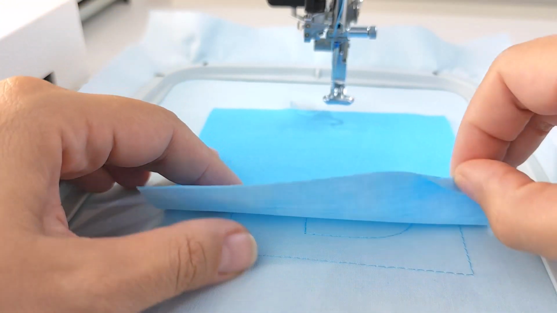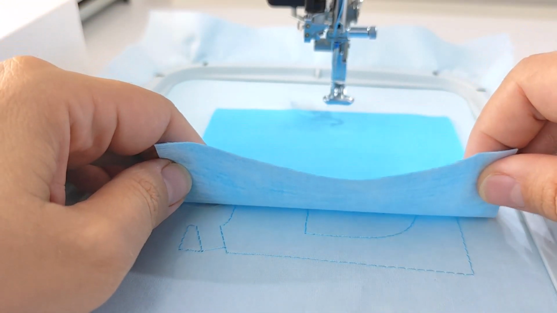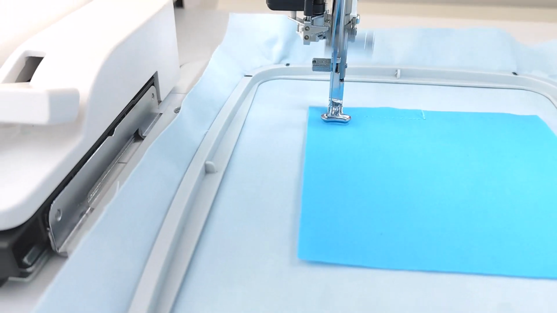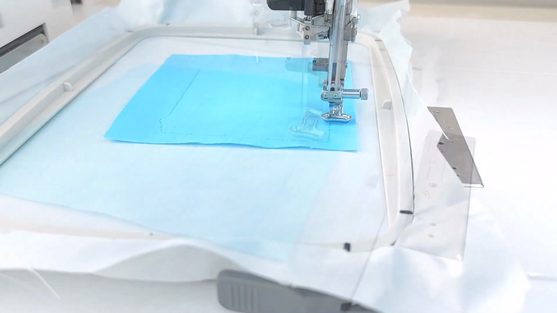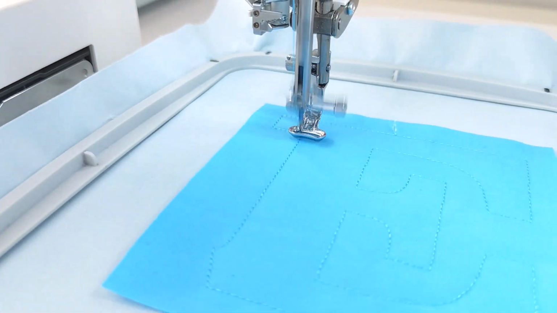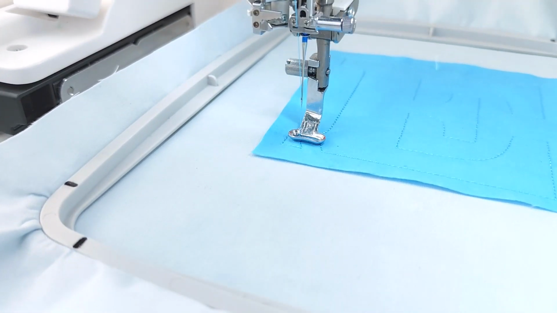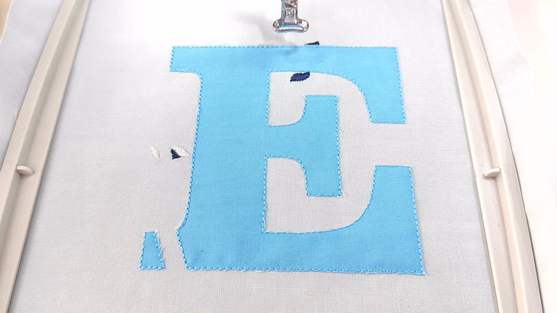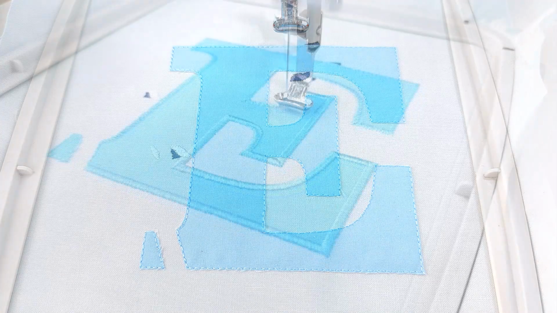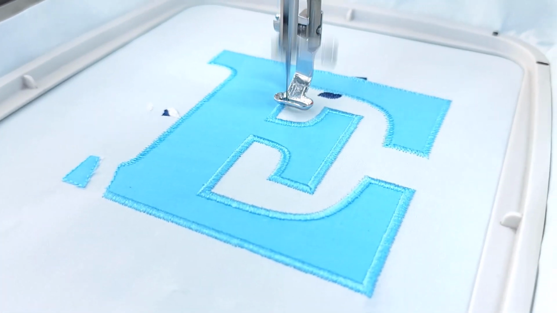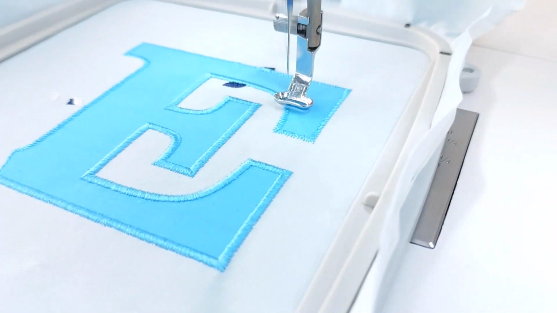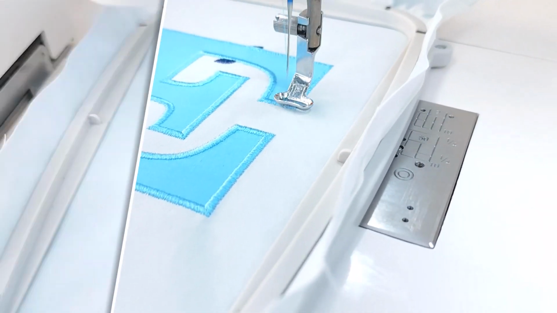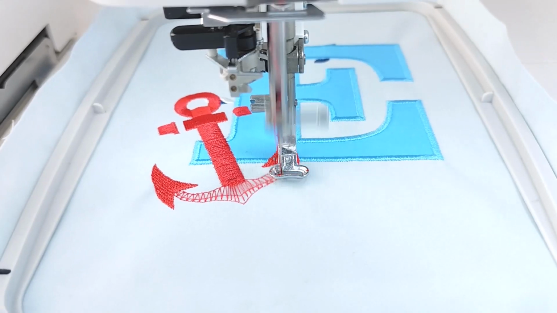Place an iron-on stabilizer at the backside of the fabric you're using. Then stitch the tack down. Trim away the excess fabric and continue with the cover satin serial stitch. After that comes the anchor.